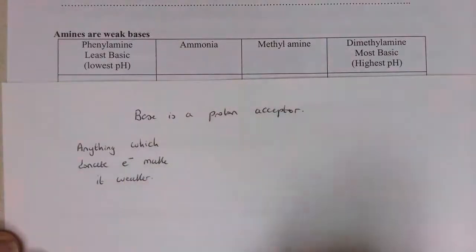Because you don't want the electrons being donated onto the oxygen. That's just going to strengthen the OH bond. It's going to make it harder for that OH group to break apart, the hydrogen ion to come loose, and it's going to make that anion much less stable, much more likely for it to collect the hydrogen ion again. So anything which is electron donating is going to make it weaker.